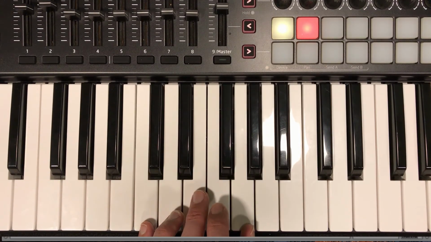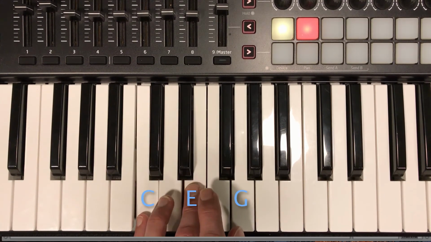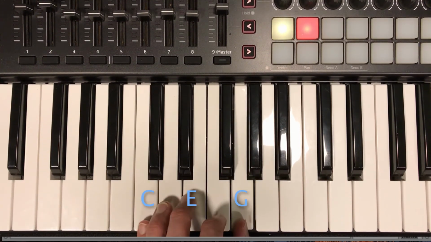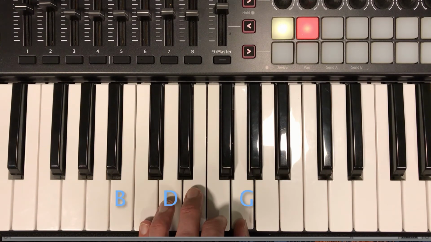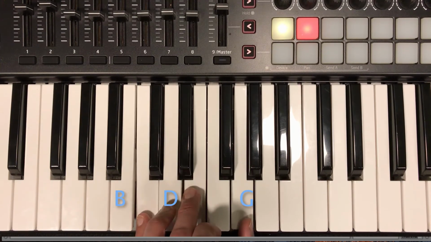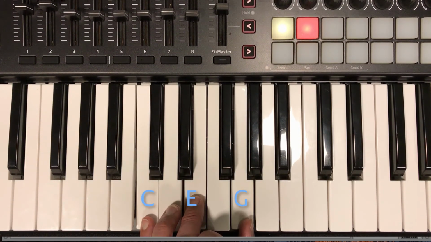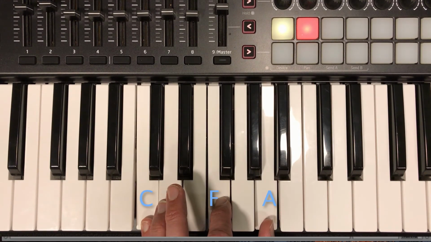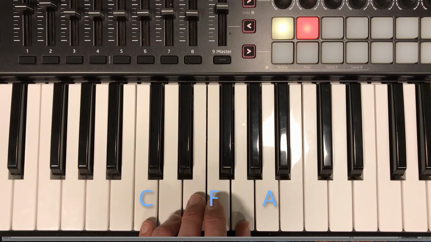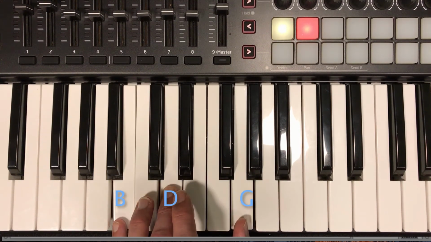To move from root position C to G in the same manner, we'd keep the common tone, which is G in this case, and move the other 2 voices stepwise to the nearest chord tones, B and D, like this. Notice that to go from root position C to F, the notes resolve up. And to go from root position C to G, the notes resolve down.